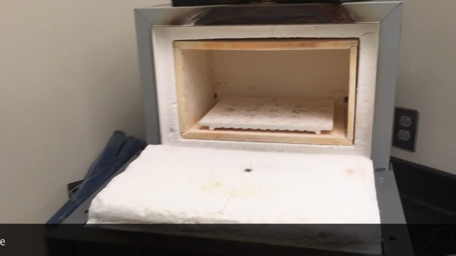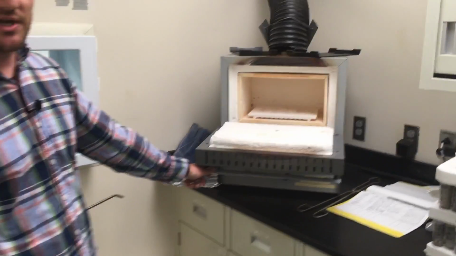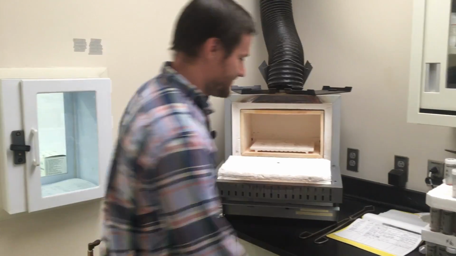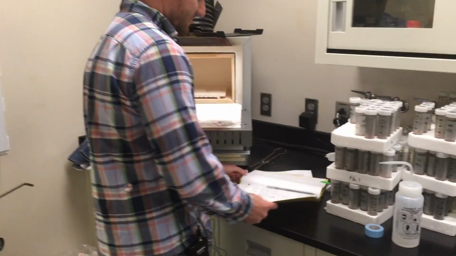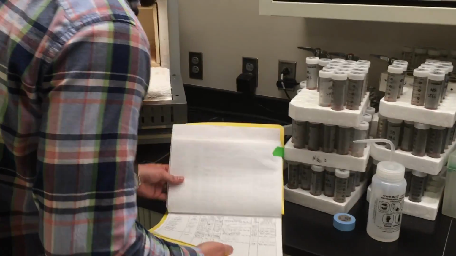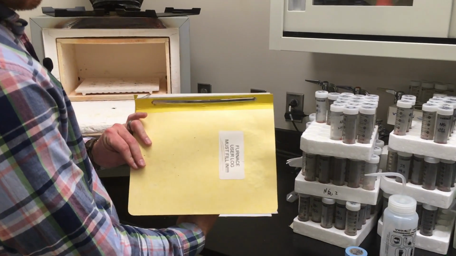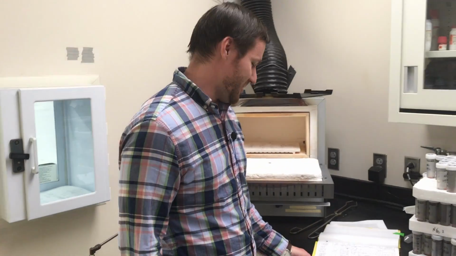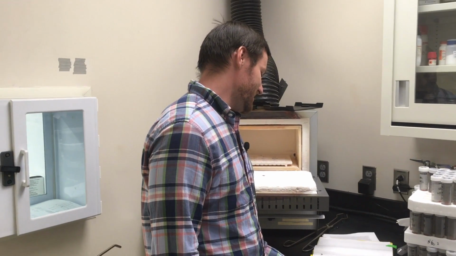The first thing you're going to want to do when you want to use the asher is go ahead and sign up on our sign-in sheet. It is here in yellow. And so you must fill it in. And it just has some basic information, your name, the date, the time you started.